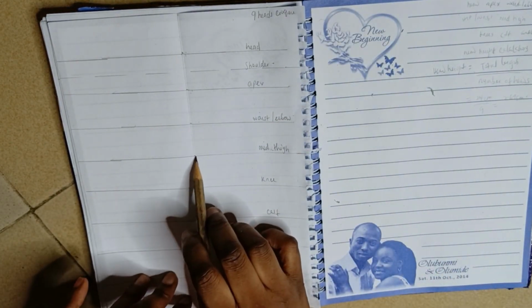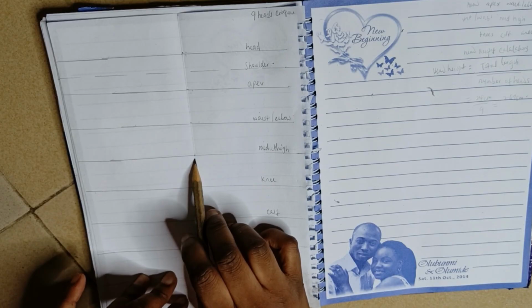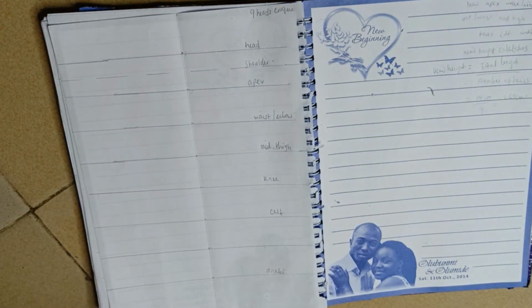Then the next thing is I will come down by about 2/8 of an inch from the mid thigh to get my crotch line.